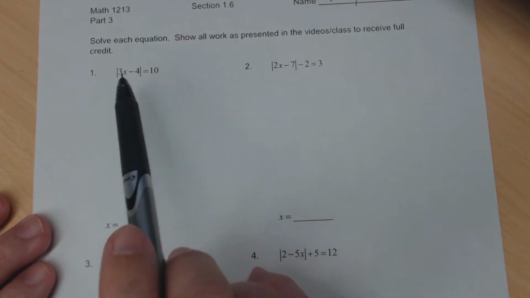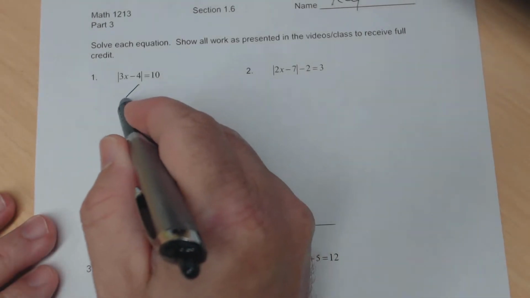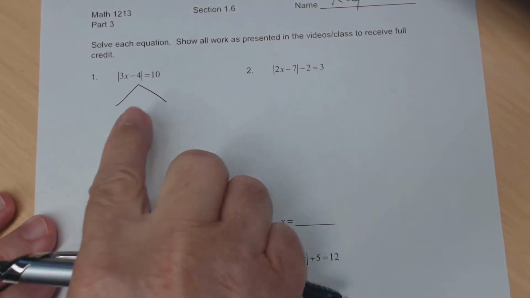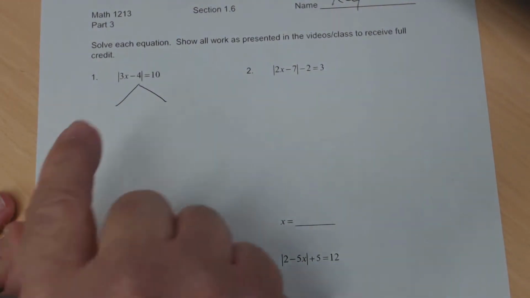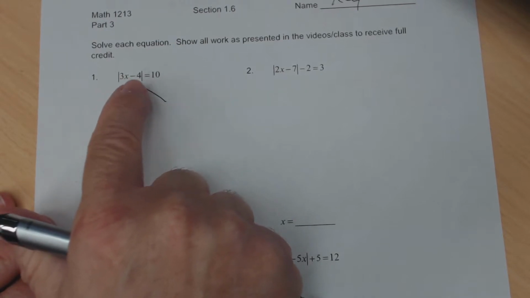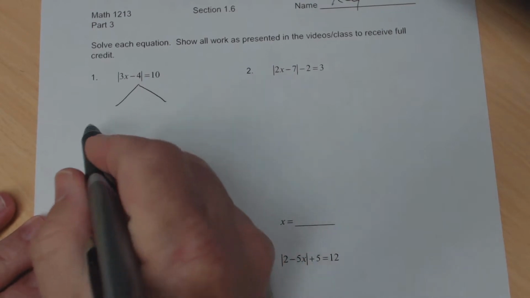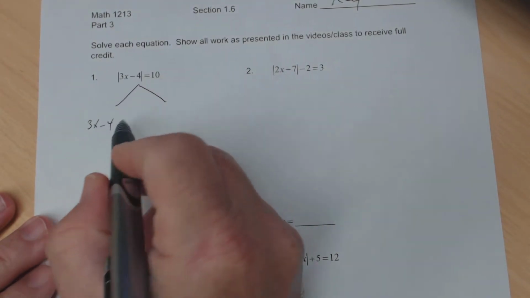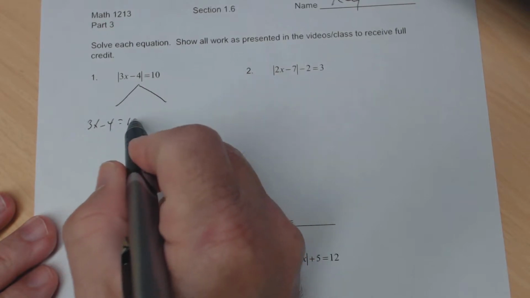So the next step, once it's by itself, is to rewrite this absolute value equation as two equations without the absolute value bars. You're going to say 3x minus 4, whatever's inside the absolute value bar, you just rewrite it, is equal to 10.